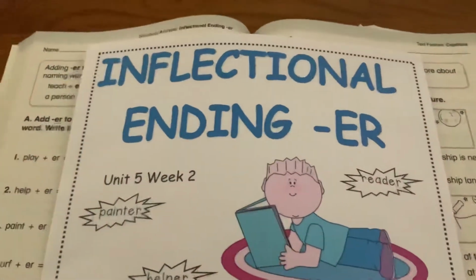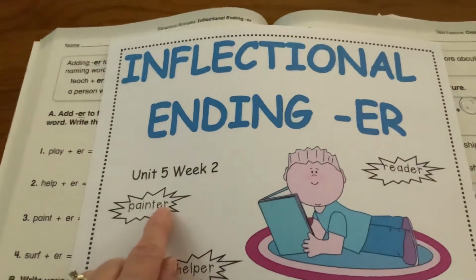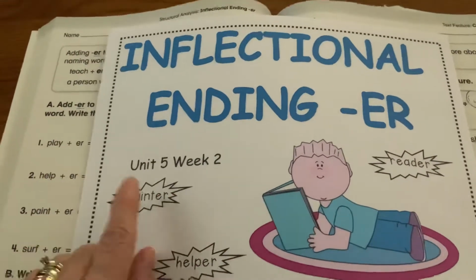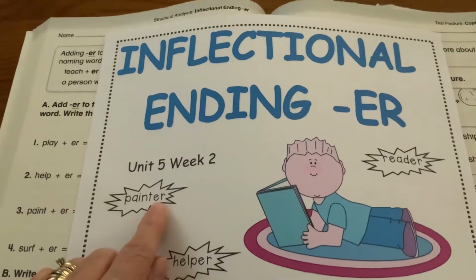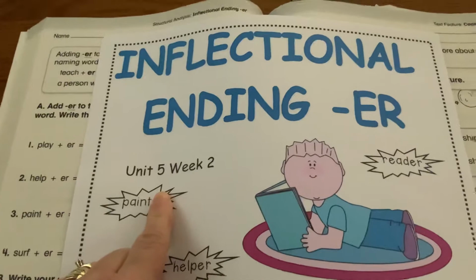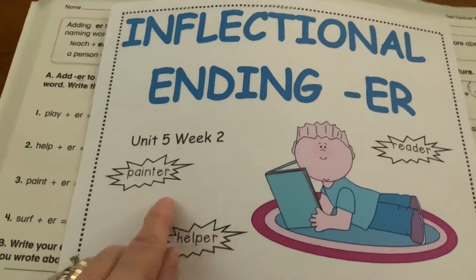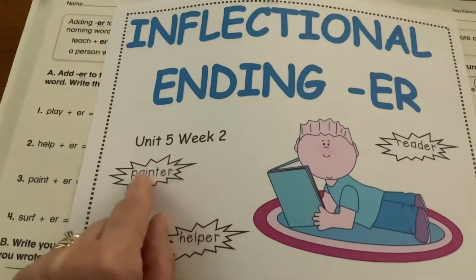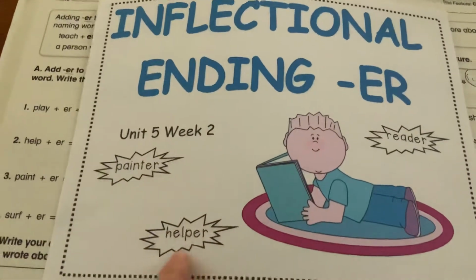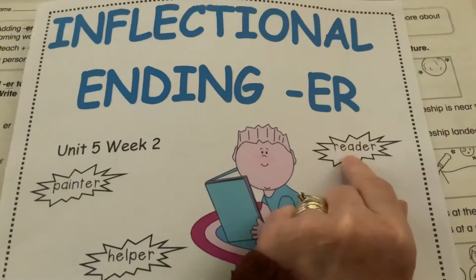This is a lesson on inflectional ending ER. And all that means is that sometimes we add ER to the end of a word, sometimes to compare, like bigger, smaller. Or sometimes we add it to mean someone who does something. So the first part of the word without the ER is an action verb, like paint, read, help. But if we add ER, it means someone who does that. So painter is someone who paints. Helper is someone who helps. And reader is someone who reads.